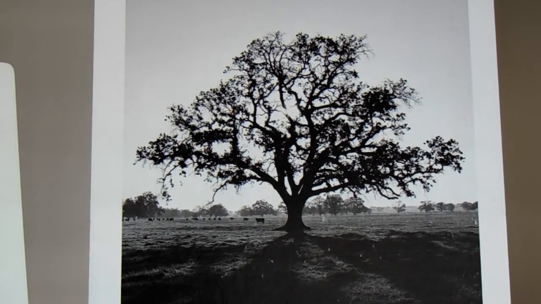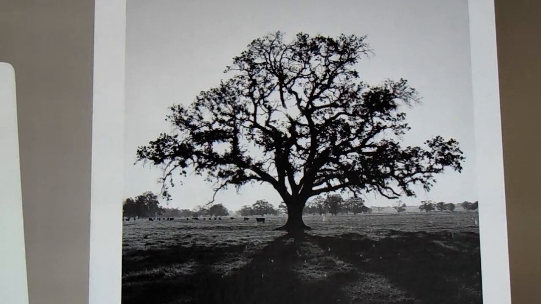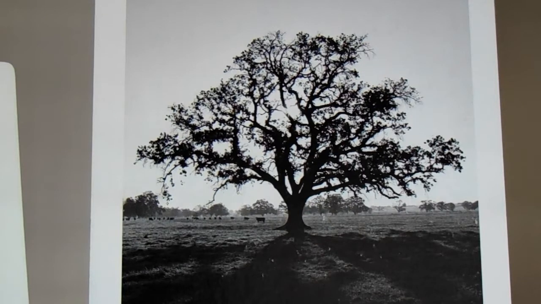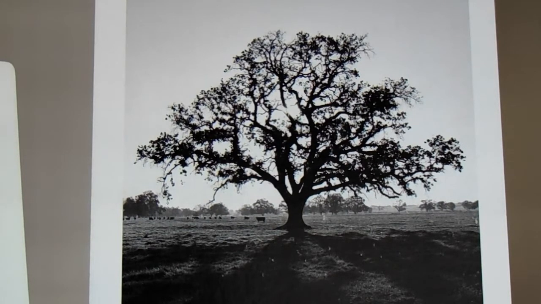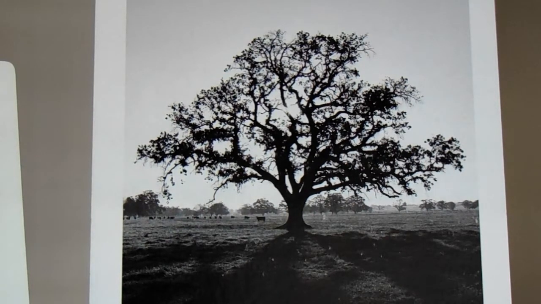This is by Ansel Adams. It's called Oak Tree Sunrise. Ansel Adams lived from 1902 to 1984. This is a black and white photograph by the American artist Ansel Adams. It shows us an elegant oak tree with its ground shadows coming toward us, indicating that the sun is facing us at sunrise. In the far distance, we see some cattle and more trees at the horizon.